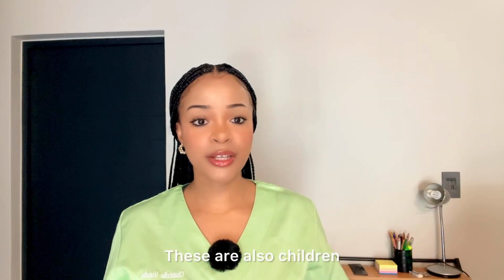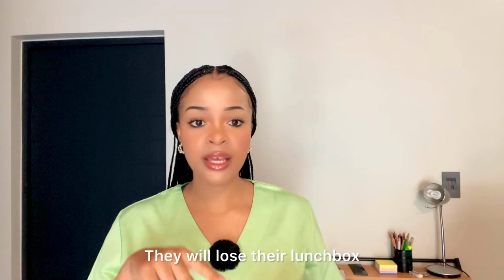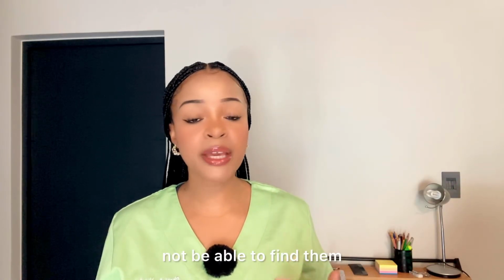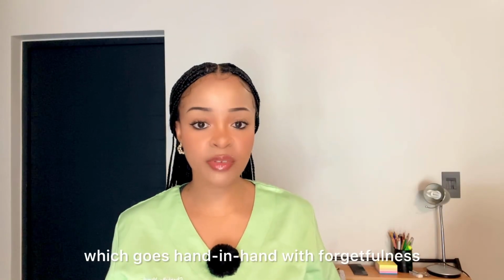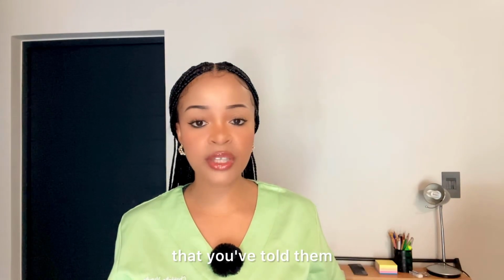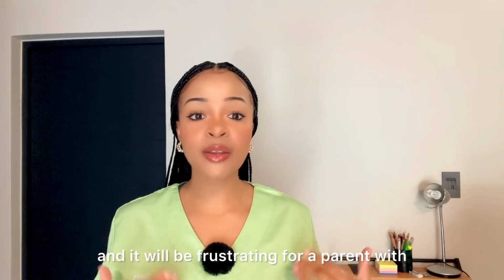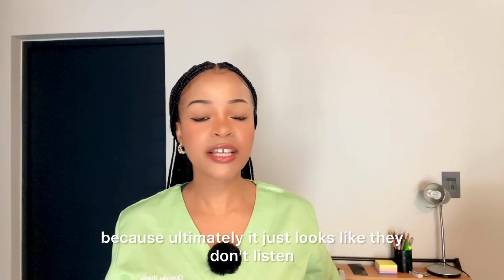These are also children who tend to lose things. They will lose items at school, they will lose their lunchbox, lose items in the home, lose their toys, not be able to find them, forget where they put them, which goes hand in hand with forgetfulness. They are very forgetful. They forget instructions that you've told them, they forget their routines. It will feel like every day you have to keep on telling them the same thing. And it will be frustrating for a parent with a child like this because ultimately it just looks like they don't listen.